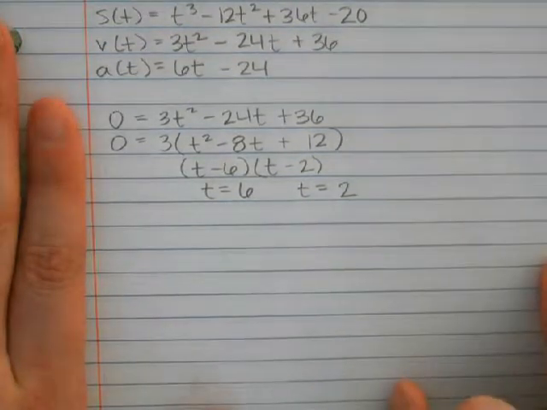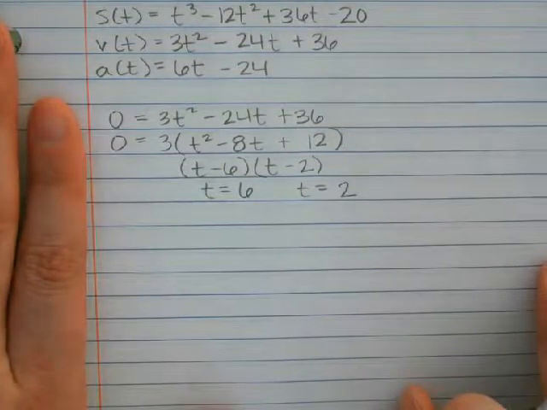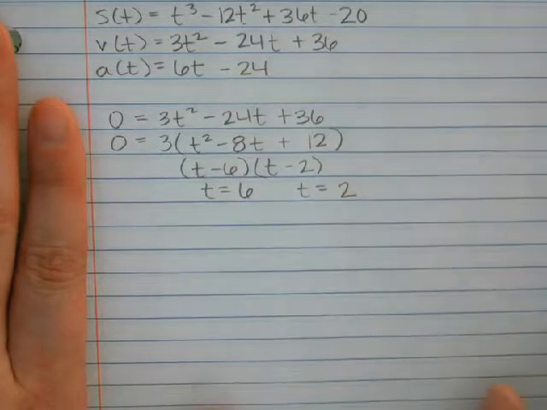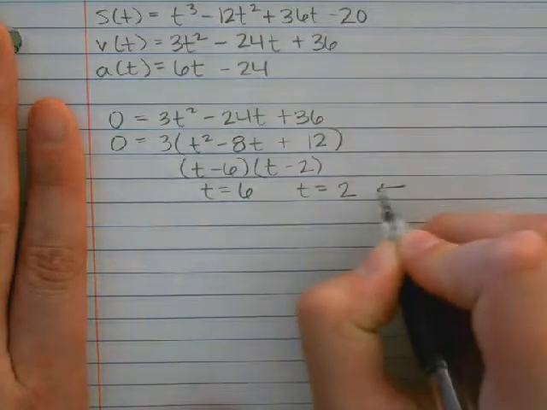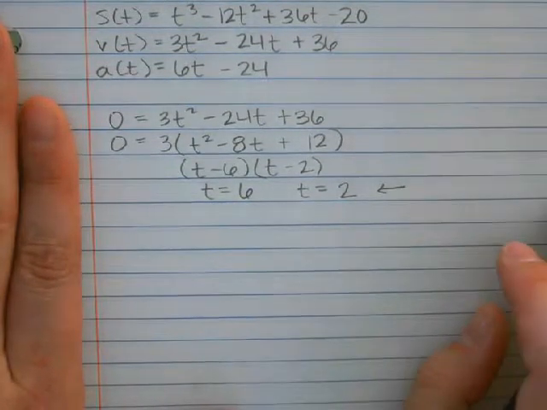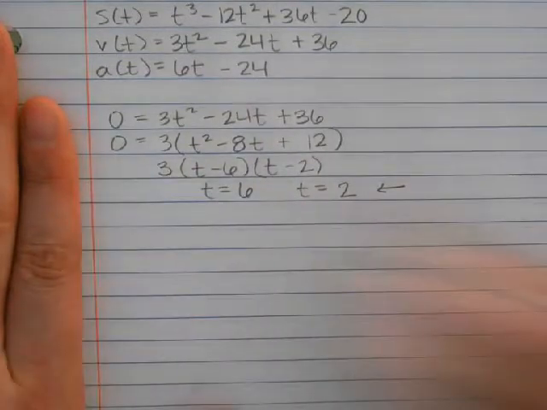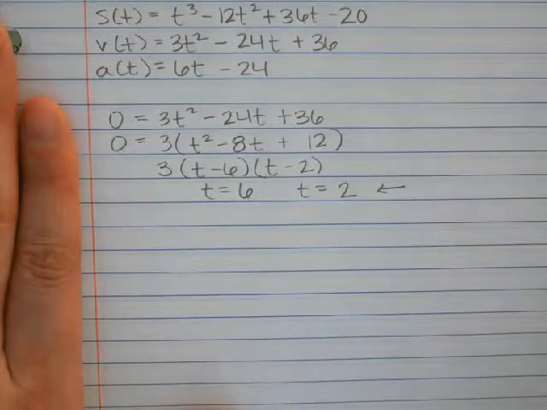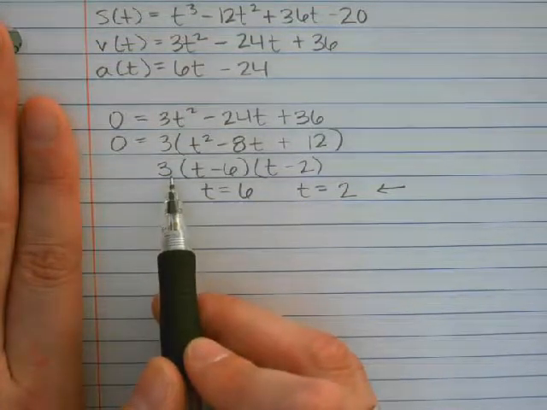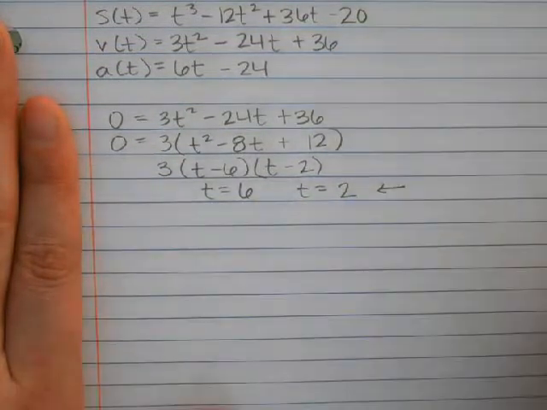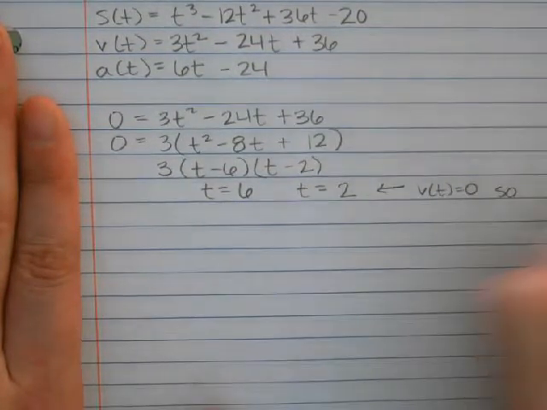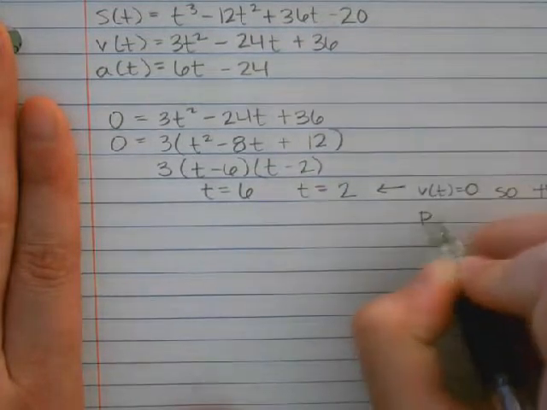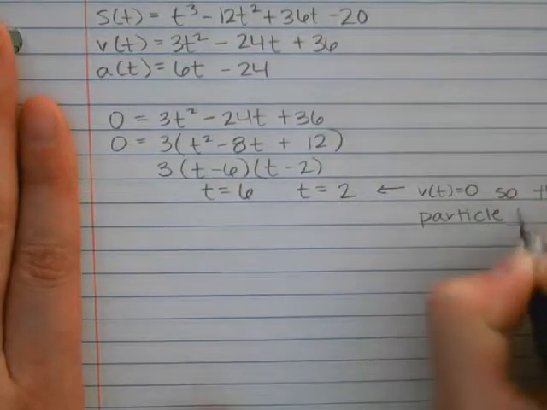So that means that at 6 seconds exactly and at 2 seconds exactly, the particle is not moving at all. It has a velocity of 0, okay? Because t is time. The 3 is a GCF, and because it didn't have a t attached to it, it's not considered a solution. If it had a t with it, then we would say that t value is 0. Okay, so this is where v of t equals 0. So the particle is not moving.